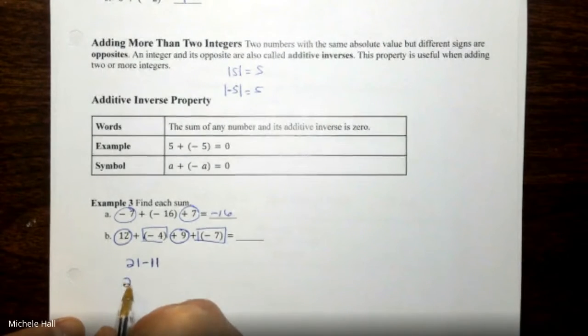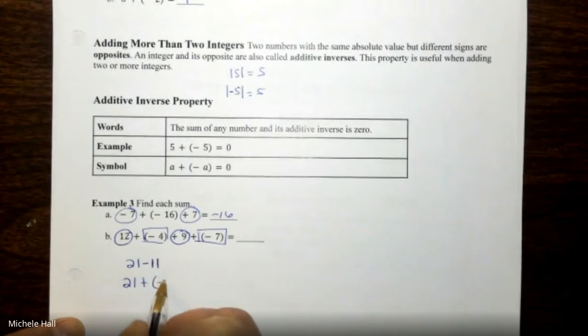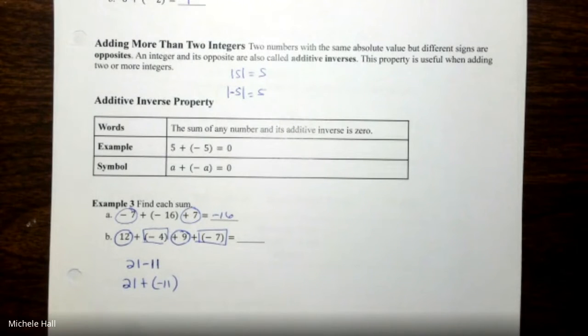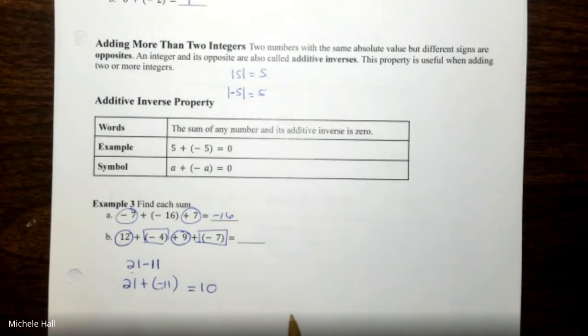Now I have 21 plus a -11. I added up my positives and got 21. I added up my negatives and got -11. Now I have different signs. What do we do when it's different signs? We subtract them. 21 minus 11 is 10, and then I take the sign from the larger number. 21 is larger than 11. So I take the sign from 21, it's a positive 10.